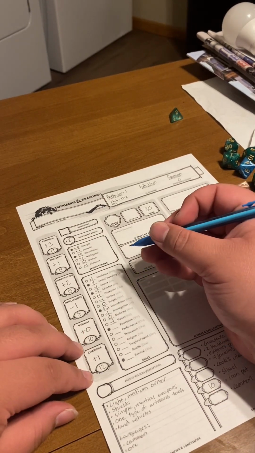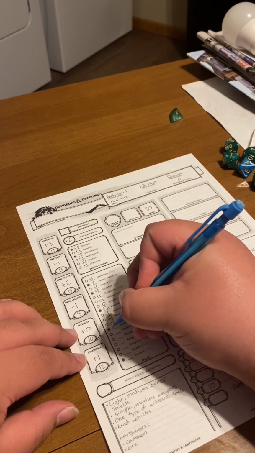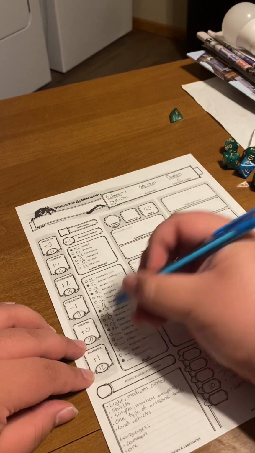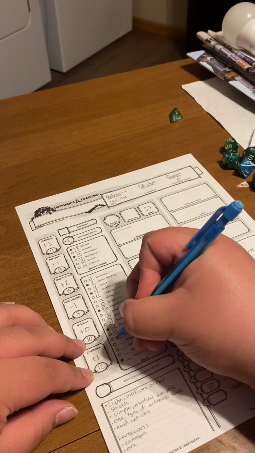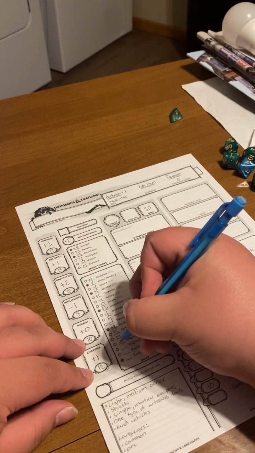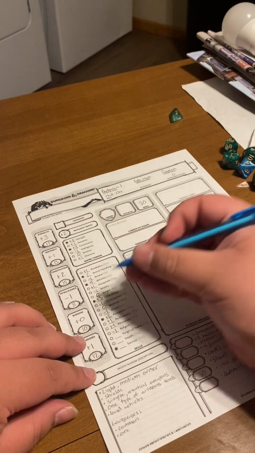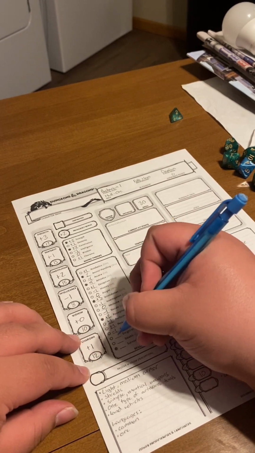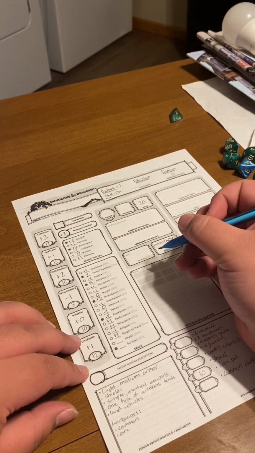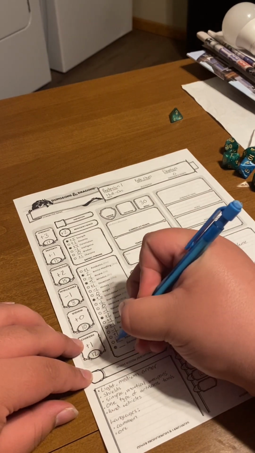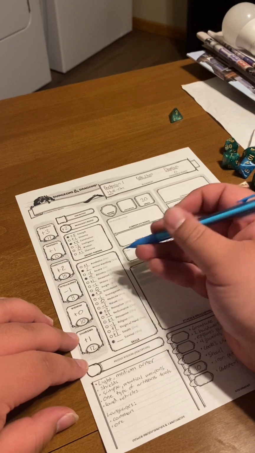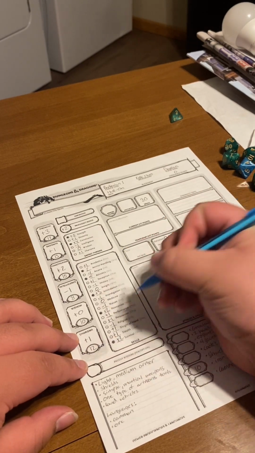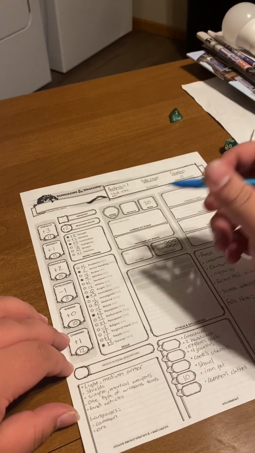Perception, 0 +2. Performance, +1. Persuasion, +1. Religion, -1. Sleight of hand +1, stealth +1, and survival we'll get 0 + 2, so +2.